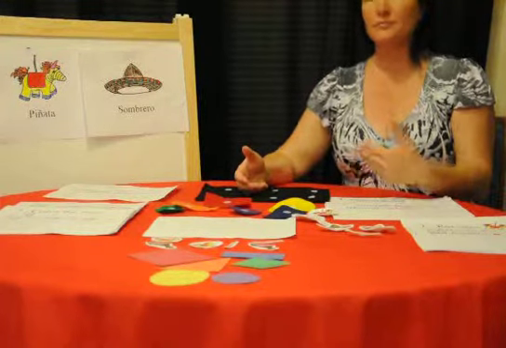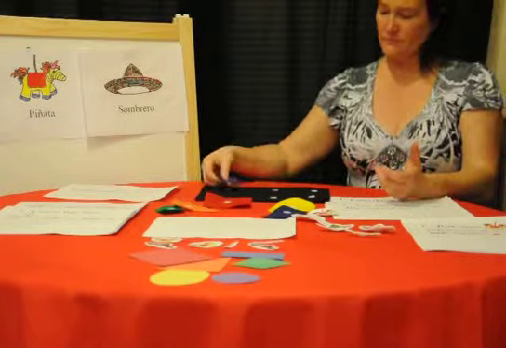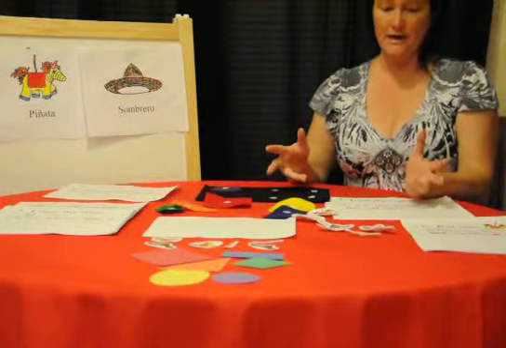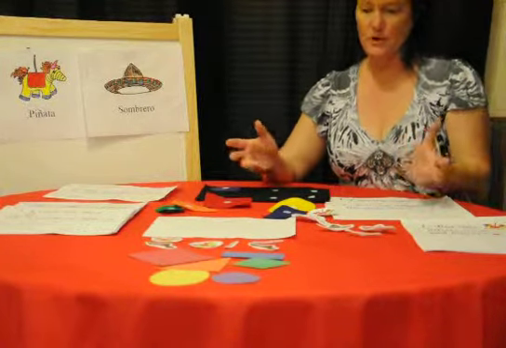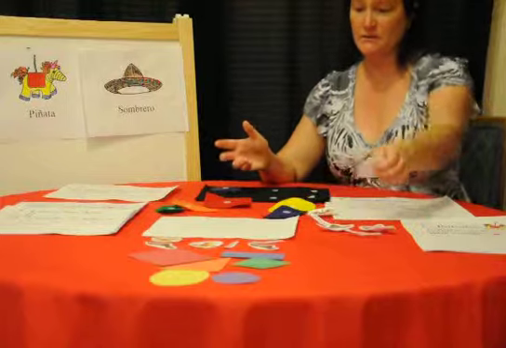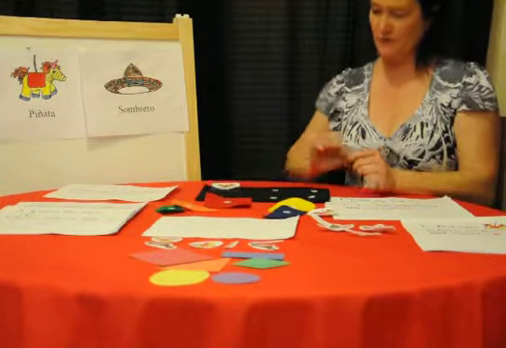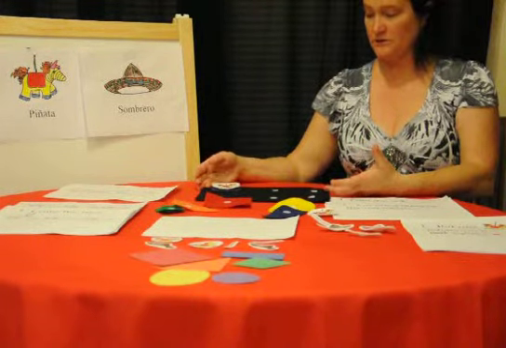So I'll say, okay, I need to pick a purple circle, and then I need to put it here on the square. And then I need to put a piñata on the purple circle. So I will do that, and that's what the child, or the client, needs to do.